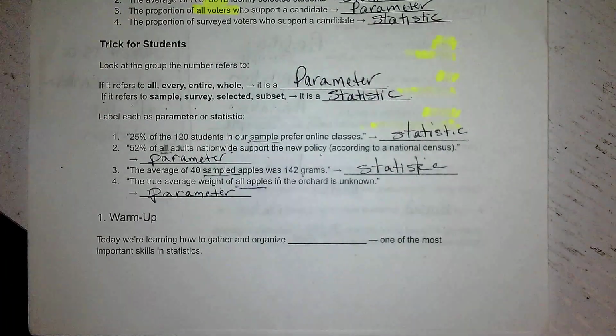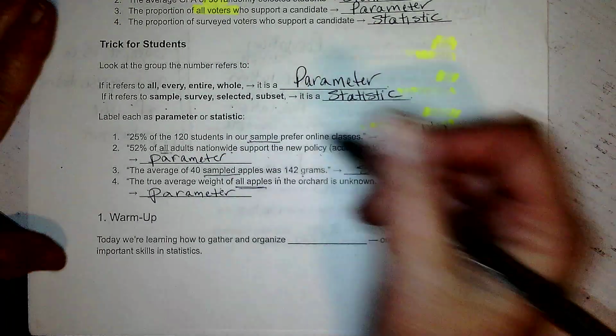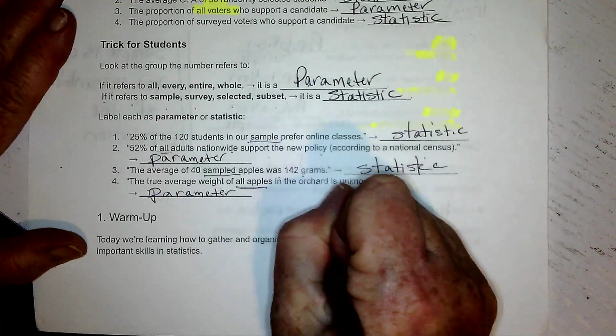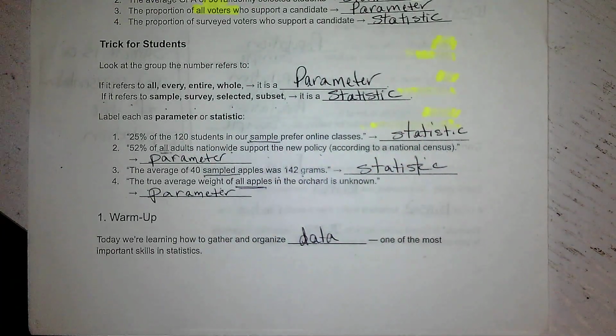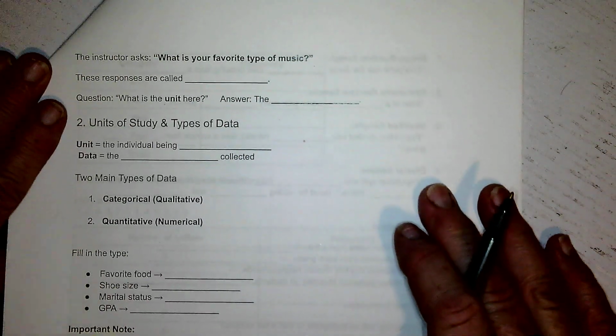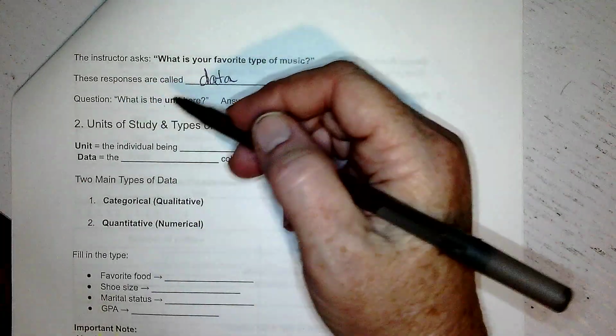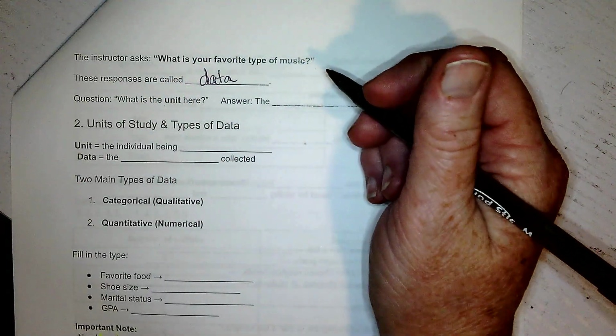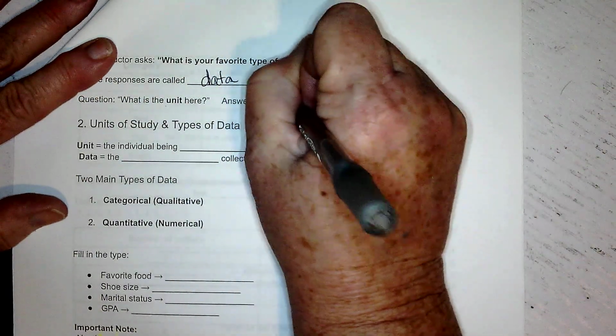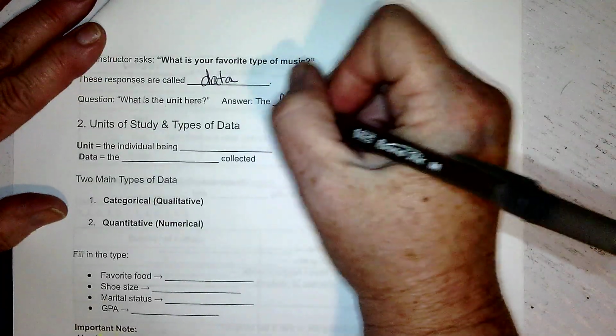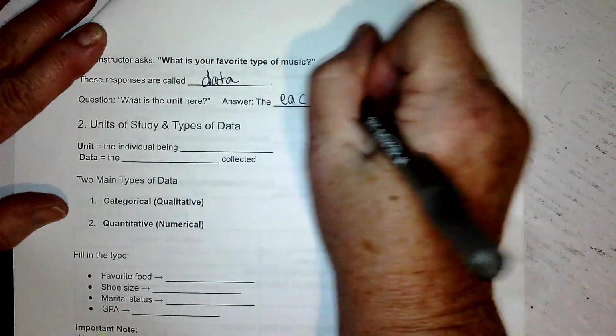Today we're learning how to gather and organize data, one of the most important skills in statistics. The instructor asked, what is your favorite type of music? And we got responses. Those responses are called data. What is the unit here? The unit is each student. Each student was our unit that we collected data on.